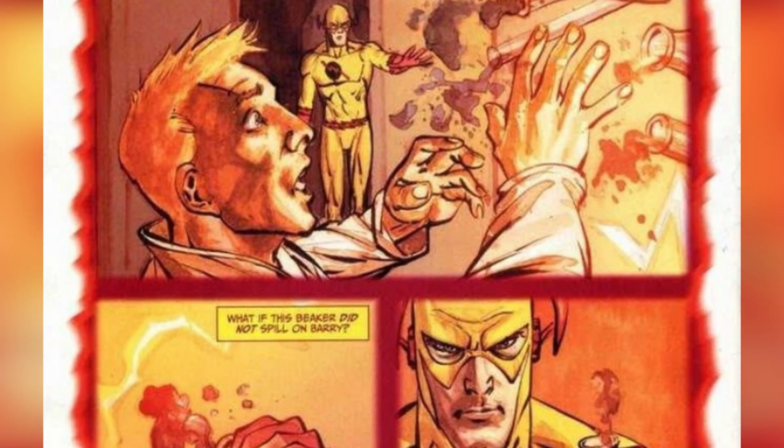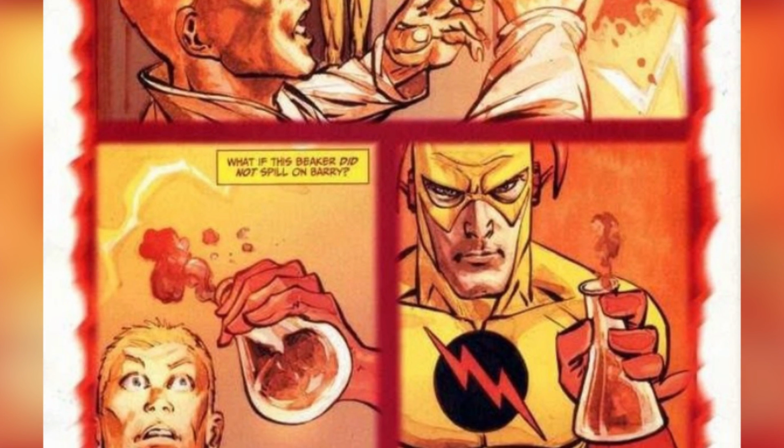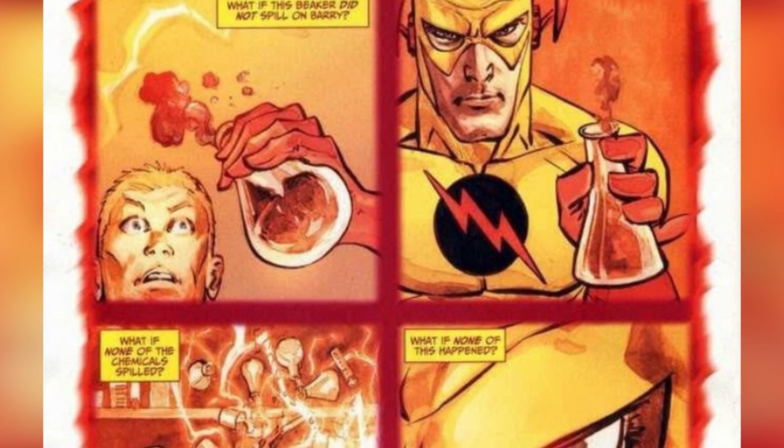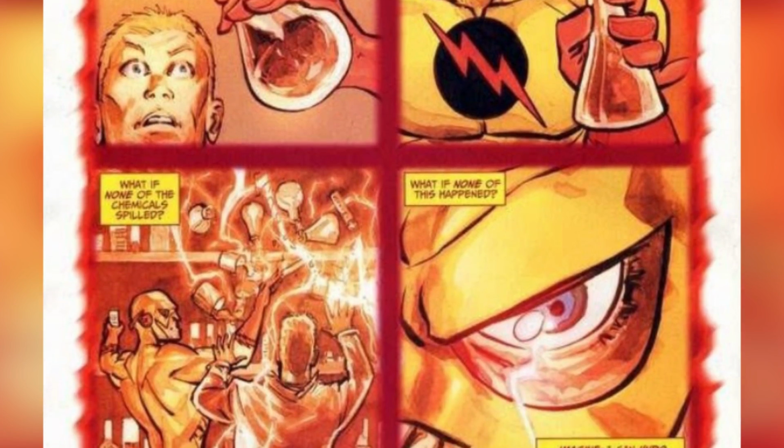He does try to change the events so that Barry doesn't get his powers, but he finds that he starts to phase out of reality when Barry does lose his powers. So he comes to the conclusion that he can't do that.